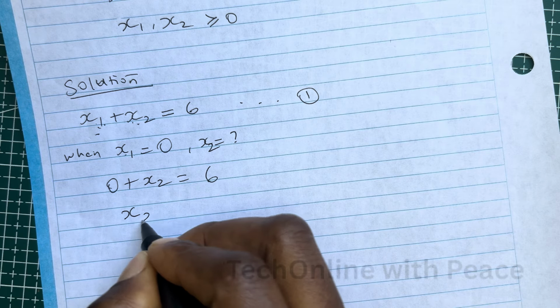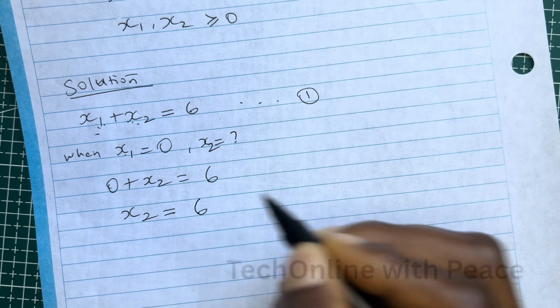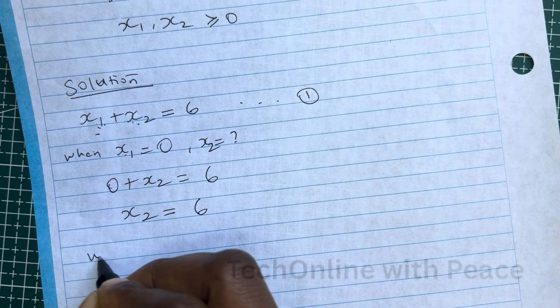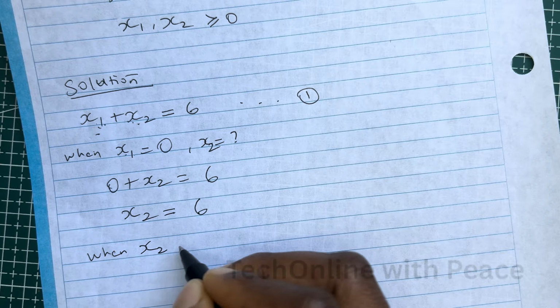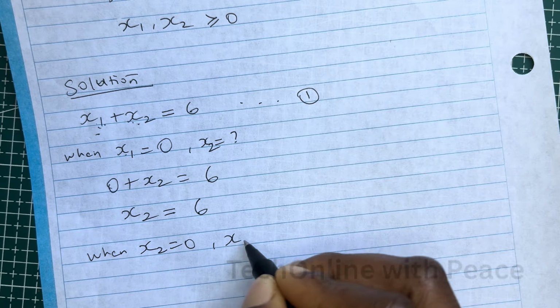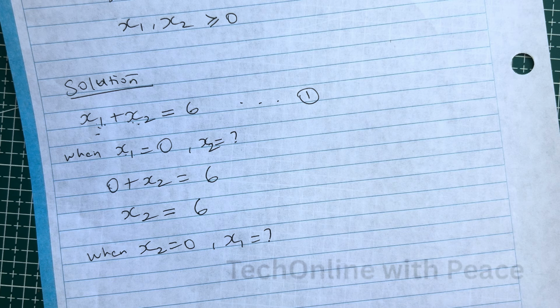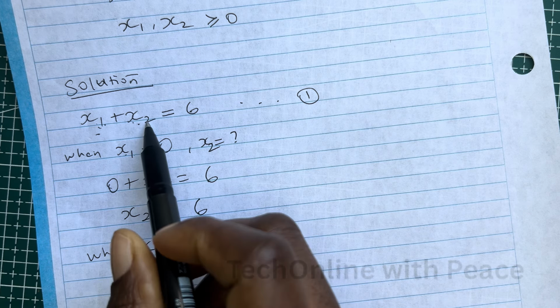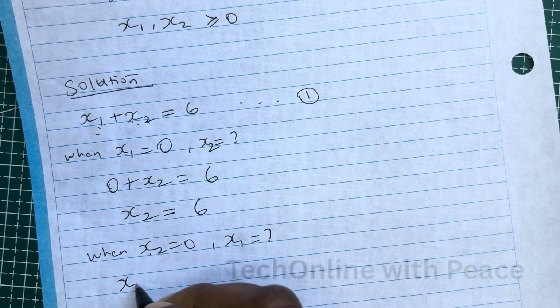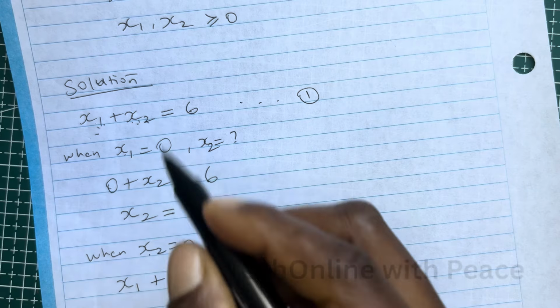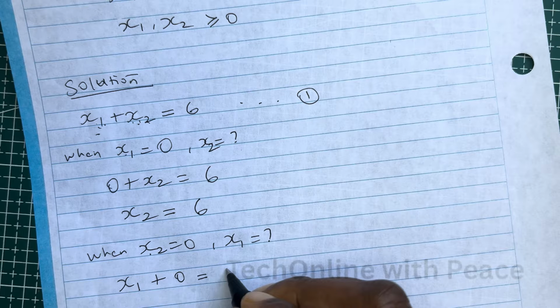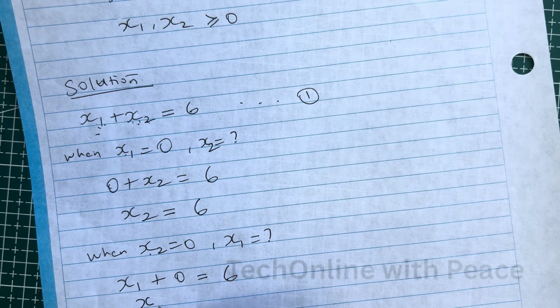Therefore, our x2 will be equal to 6. The same thing when x2 is 0, what will be the value for our x1? Therefore, we substitute this into this equation. We have x1 plus 0 equal to 6. Therefore, we have x1 to be equal to 6.